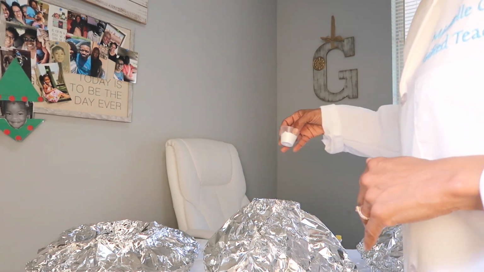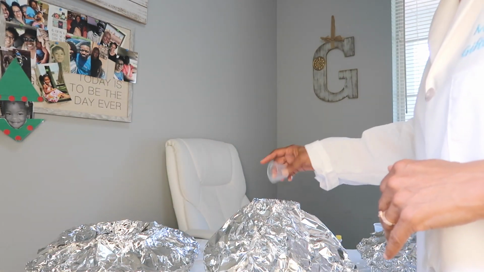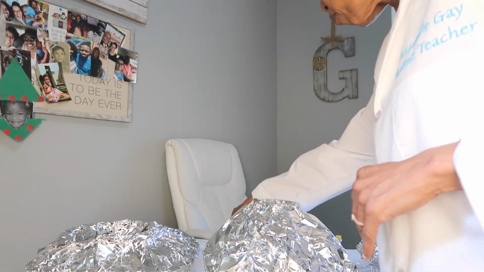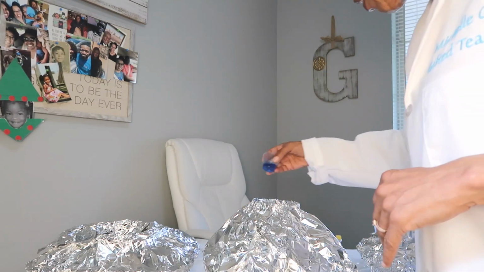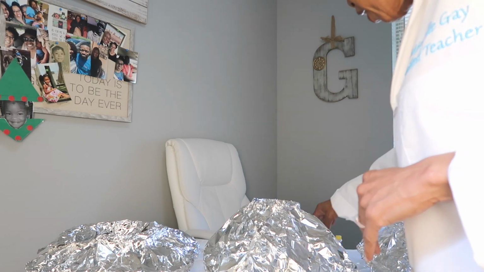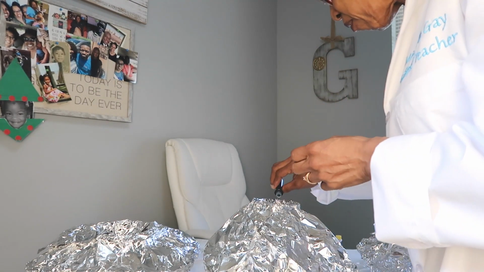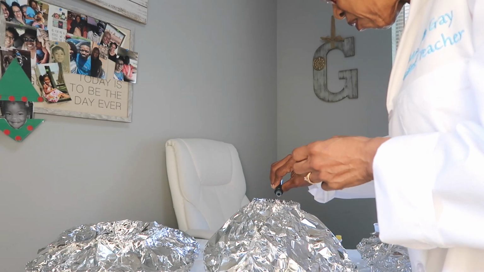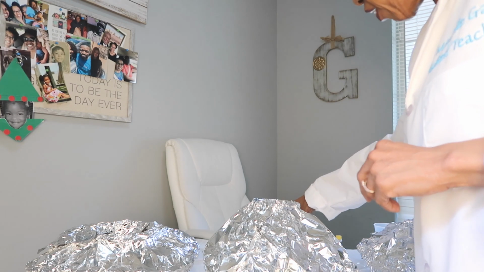So what we're going to do, we're going to pour in some baking soda, some dishwashing liquid. Let's see if this will work. And let's put in some food drop colors. And vinegar.